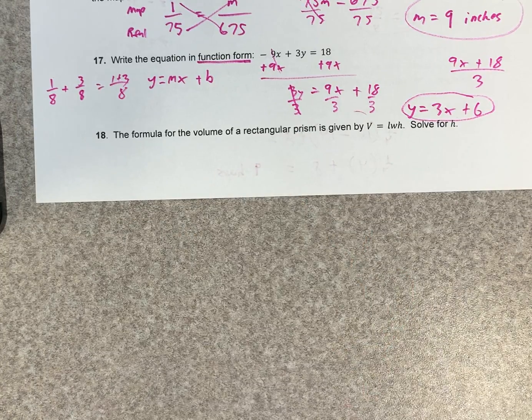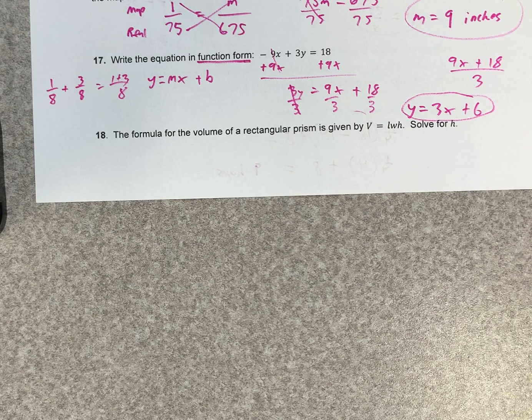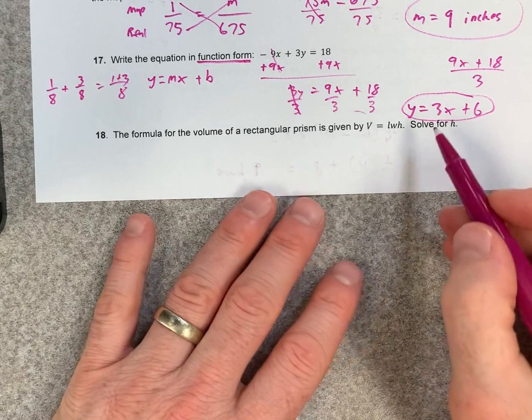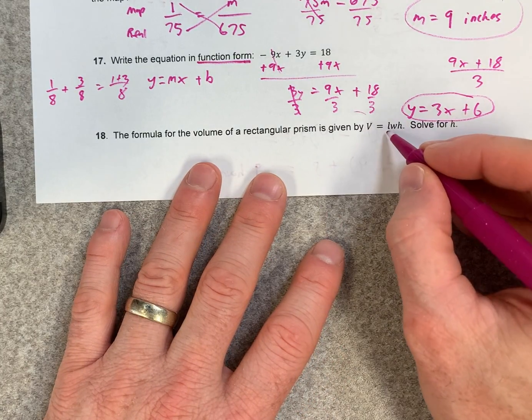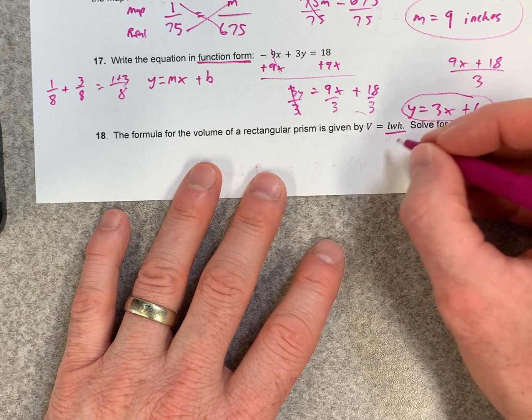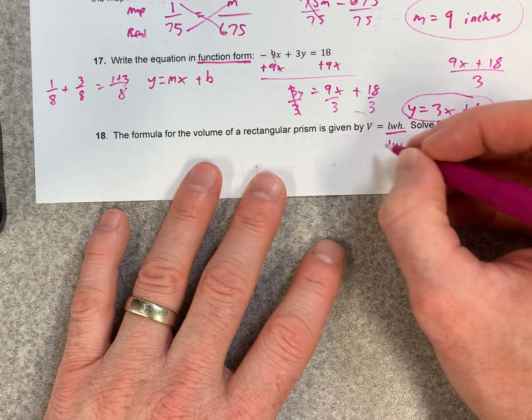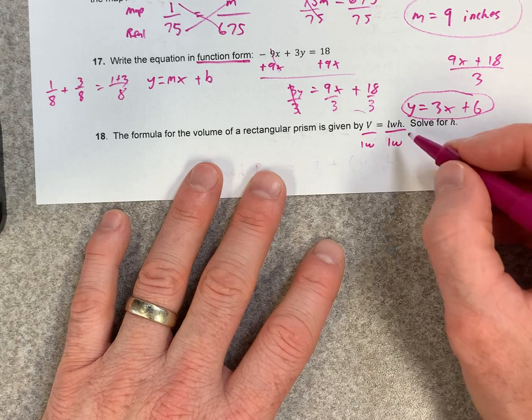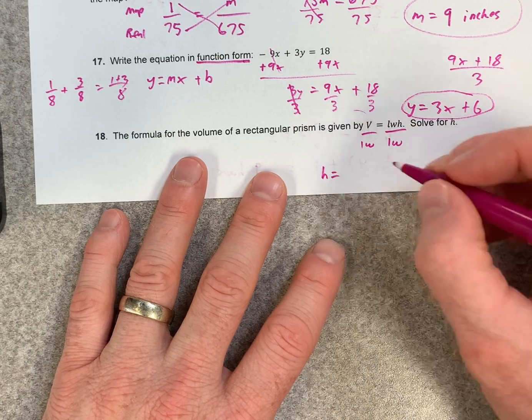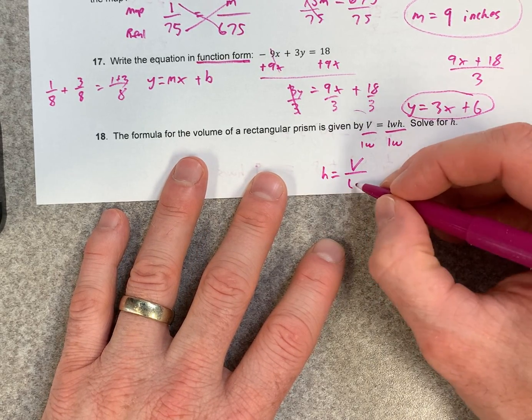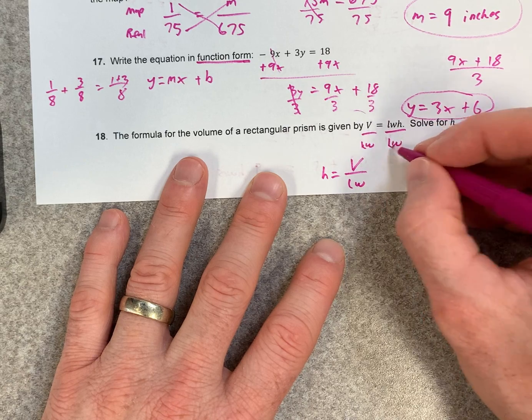All right. Formula for the volume of a rectangular prism is given by the volume equals the length times the width times the height. They want us to solve for height. Here it is. It's being multiplied by L and W. I can get rid of that by dividing both sides by L and W. And I am left with H by itself equals the volume divided by L times W. And those look like ones, I know.